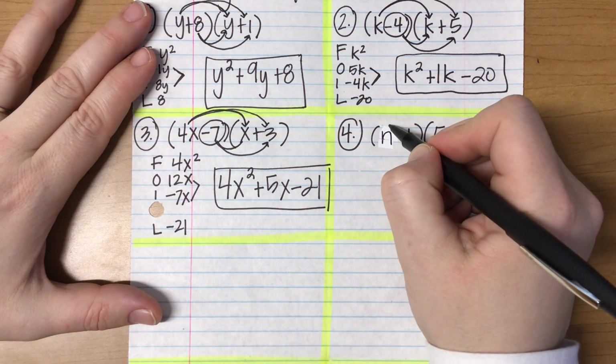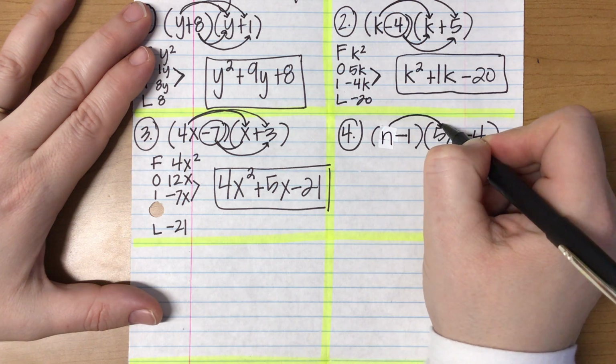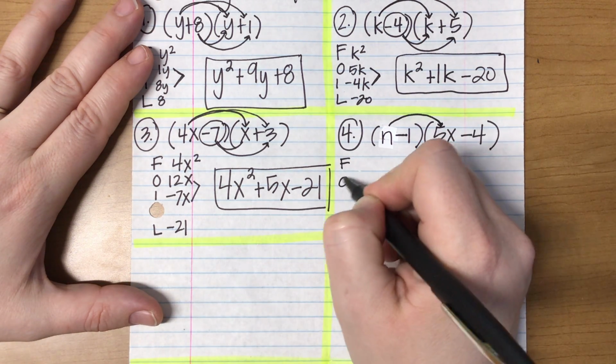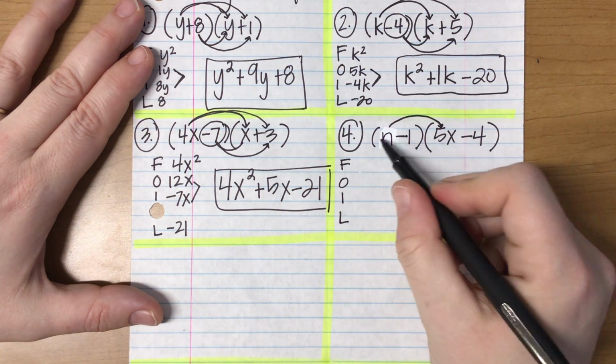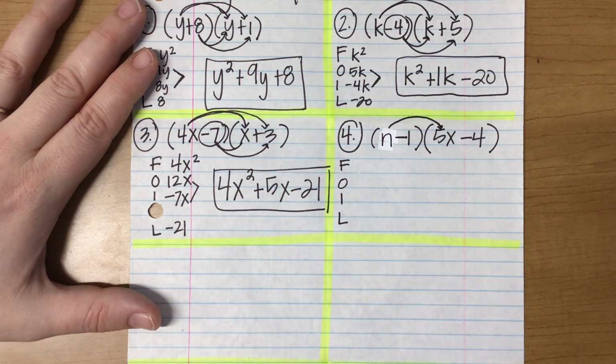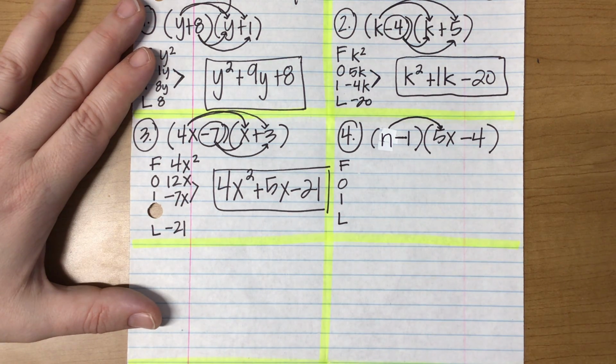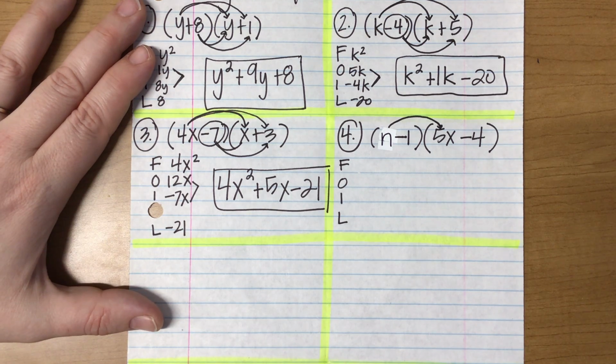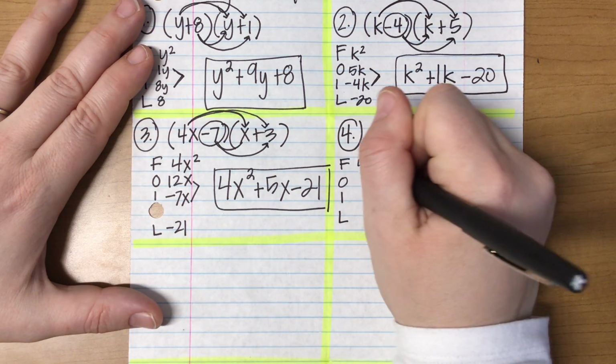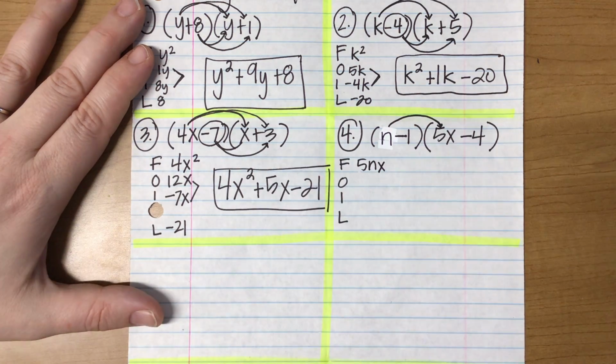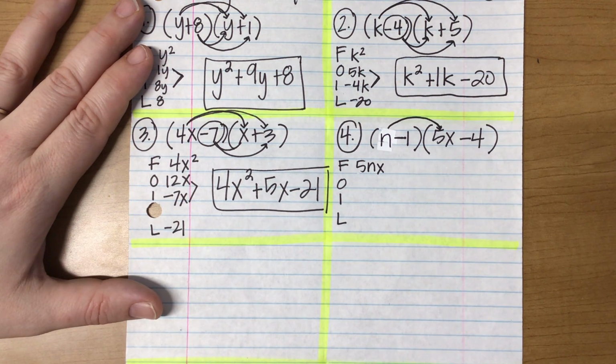All right. N times 5x. Again, FOIL, F-O-I-L. N times 5x. What is that? Yeah, 5nx. I can't put anything together. They're not like terms.